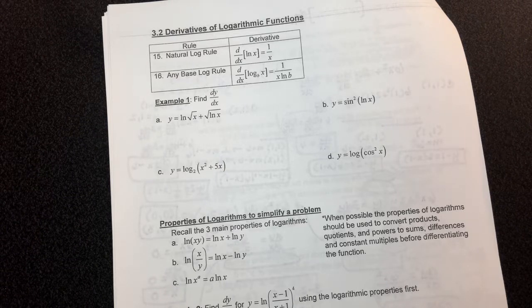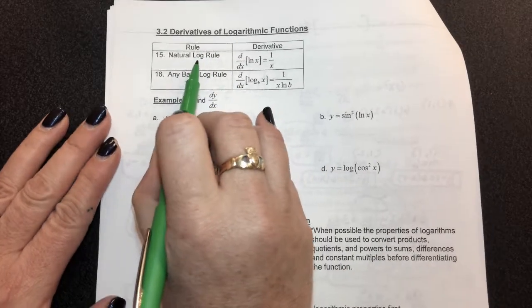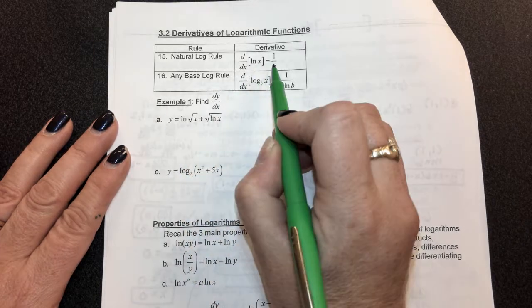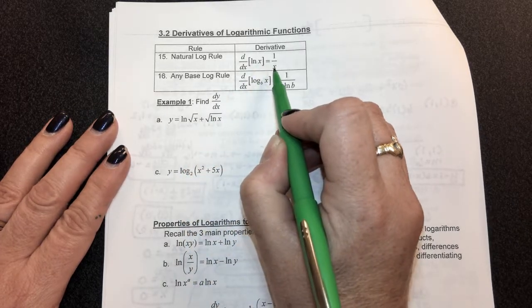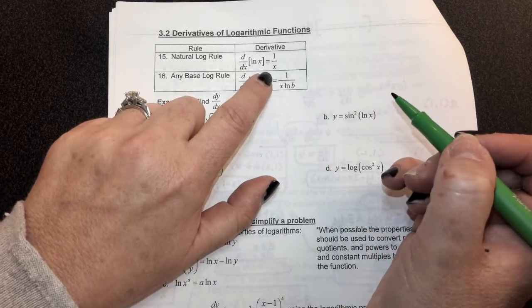All right, so for example, when we're talking about a log function, if you're looking at the natural log, if you want to find the derivative of the natural log of x, it's simply going to be 1 over x. So anytime you're trying to differentiate, if you see a function where you need to take the derivative of natural log of x, it's simply going to be 1 over x.